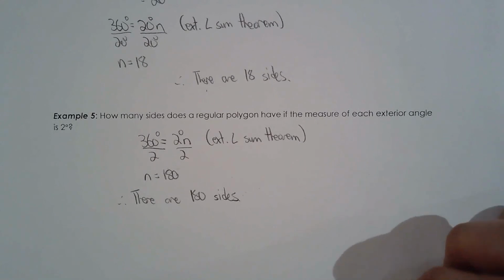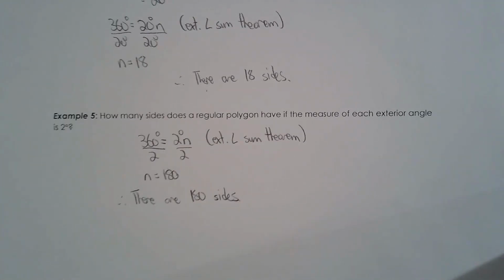So the exterior angle sum theorem and the interior angle sum theorem are great. You can solve for missing angles, you can solve for the sum of the interior angles, sum of the exterior angles, and you can even solve for side lengths, or the number of side lengths, sorry. So it's really powerful. So have fun with the homework, and we'll take that up in a bit.